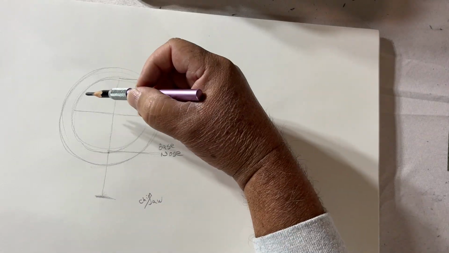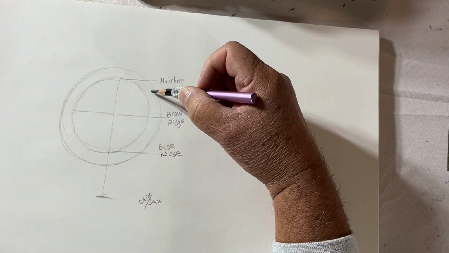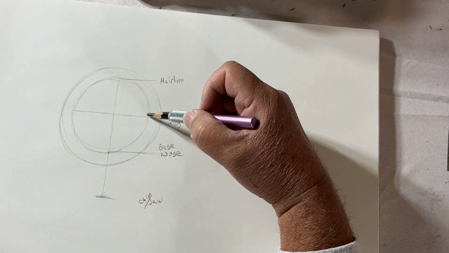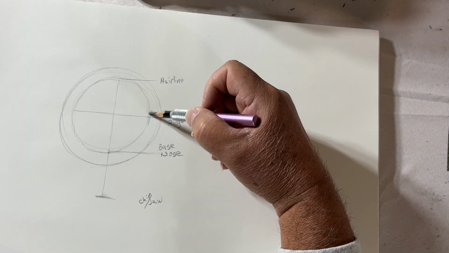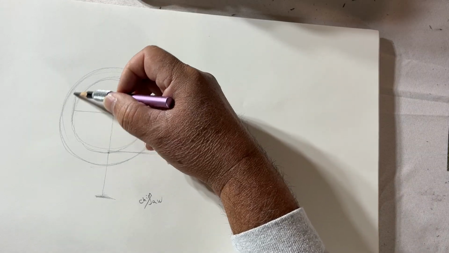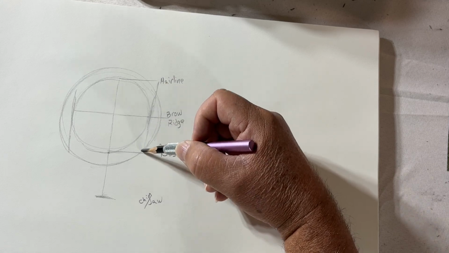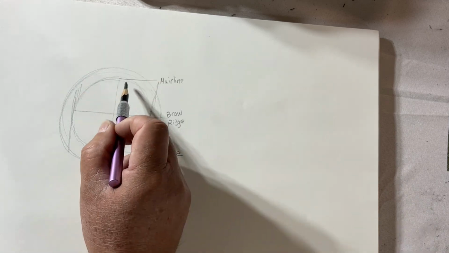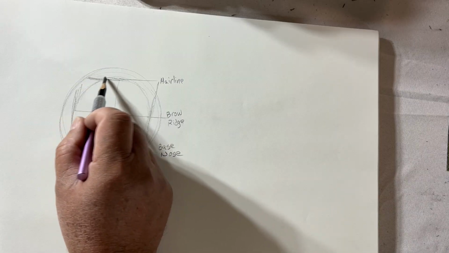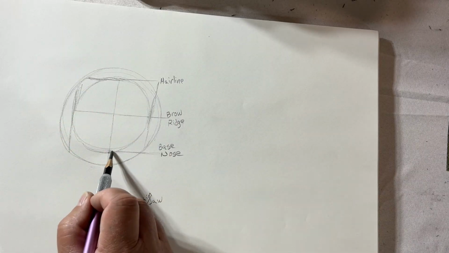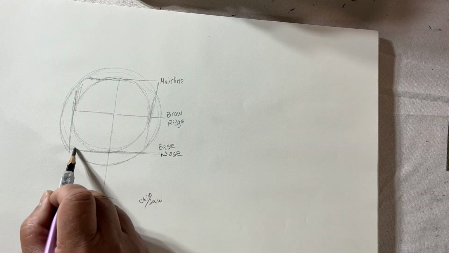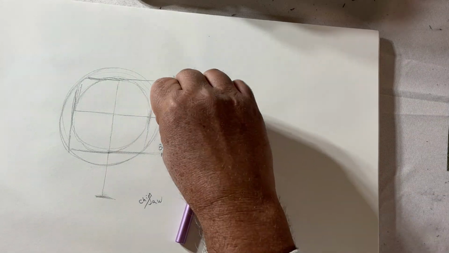Now, we know that the sides of our heads are not circular like this. They're flat. So right about here, we're going to cut this off. So I'm going to go ahead and erase some of this. So you're left almost with a square like this. So let's get rid of this.